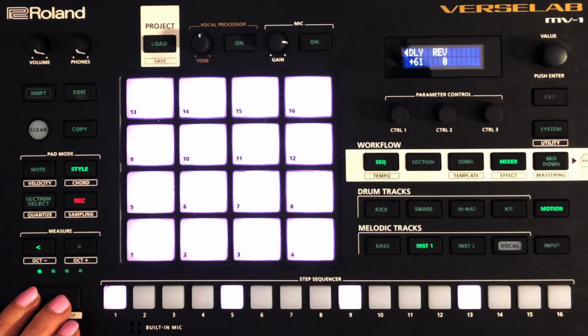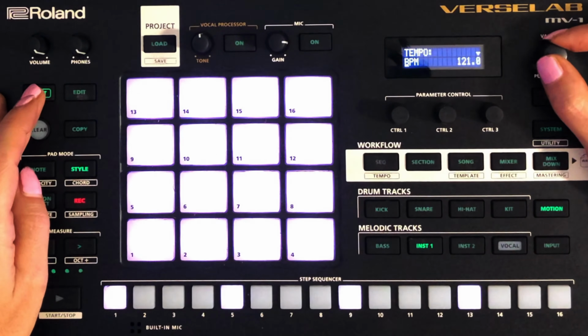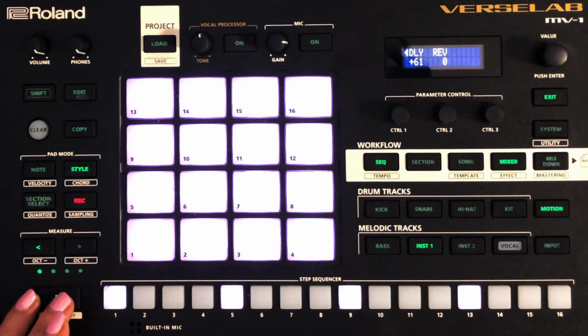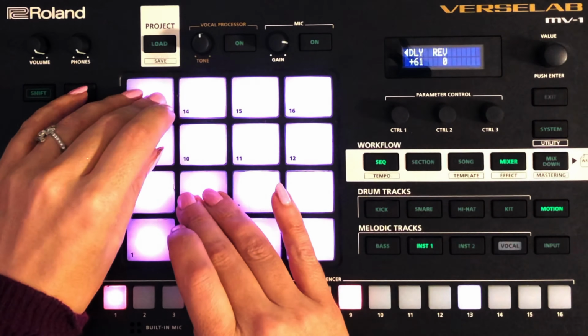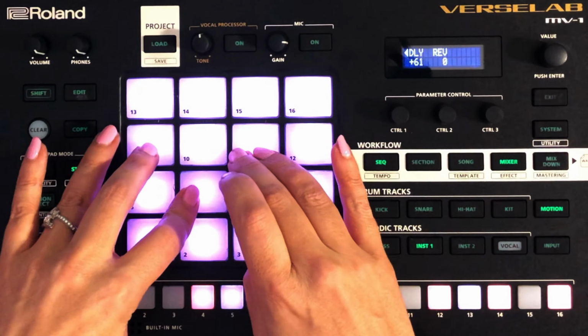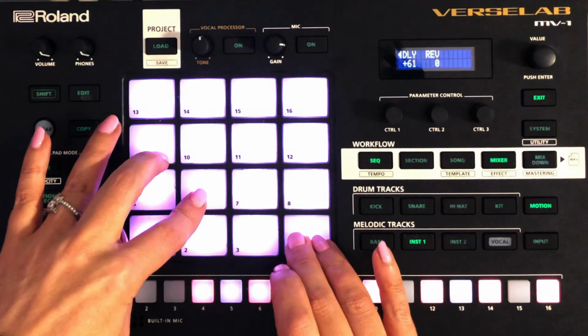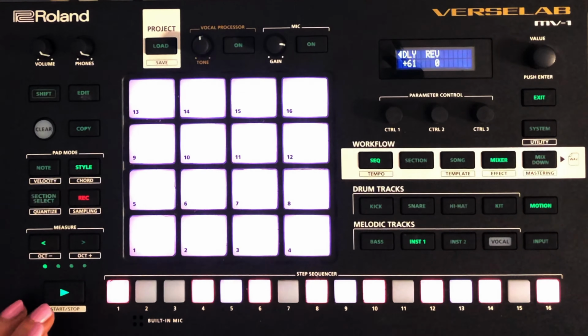So we hit record, and it's going to give us a count in. And if you want to set a count in or turn off a count in, again, it's in the shift tempo section just here. And I'm going to hit play, and play will give me the count in and take me into record. You can see the sensitivity there. Now it will start playing round, looping the section that I've just recorded, and it's done the automatic quantize that we wanted to add before.